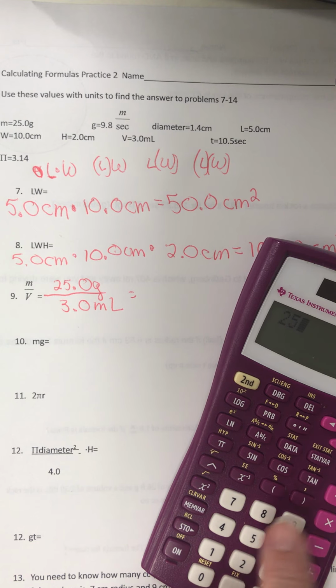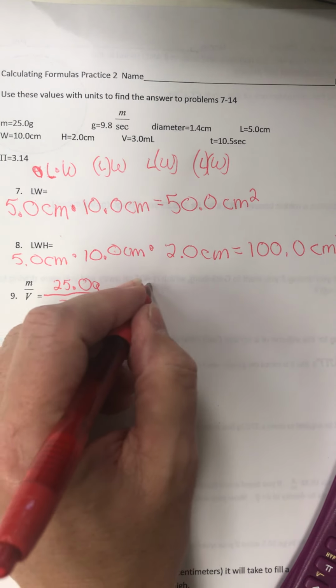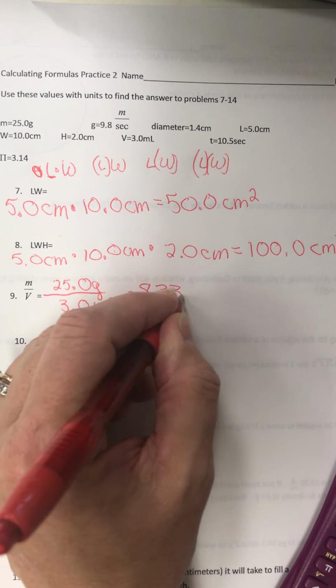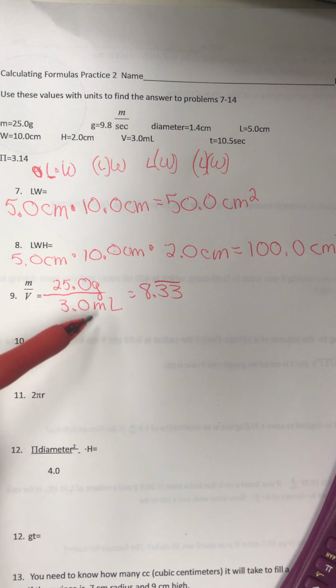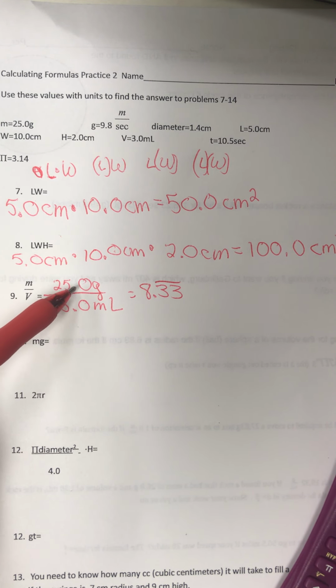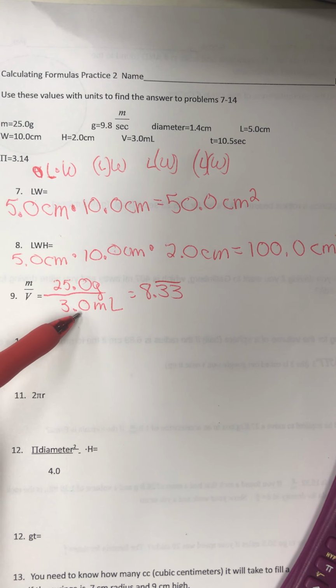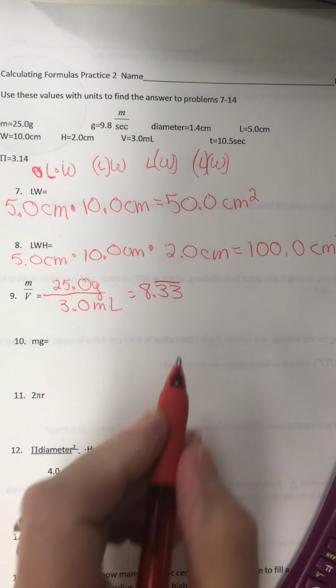On your handy-dandy calculator, you will put 25 divided by 3, and you get 8.33 repeating. Both these numbers are measurements. We know that because they have a unit on them. So we look at all our measurements, and this one has 1 decimal place, and this one has 1 decimal place. So the least number of decimal places in our problem is 1. So our answer needs 1.